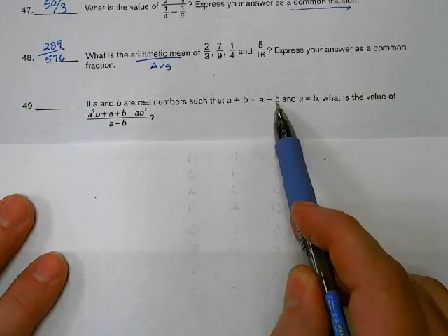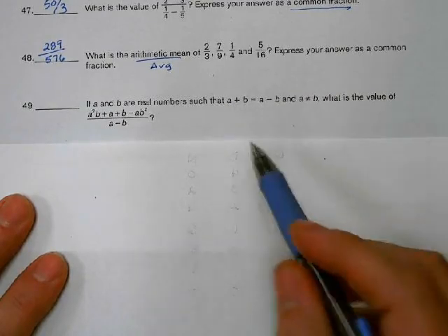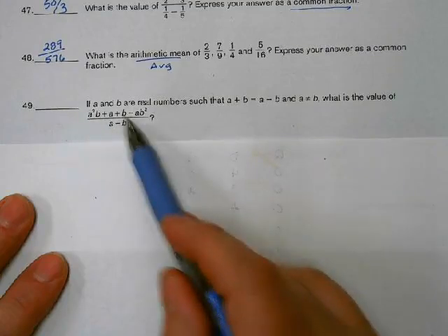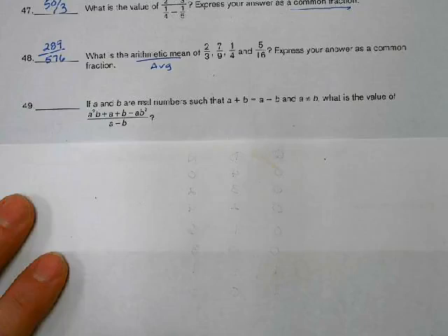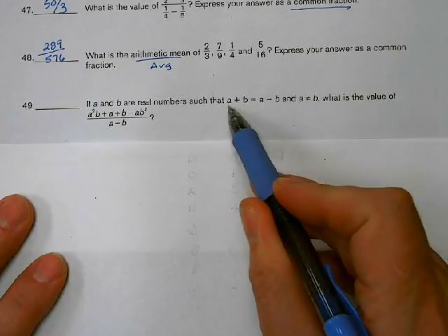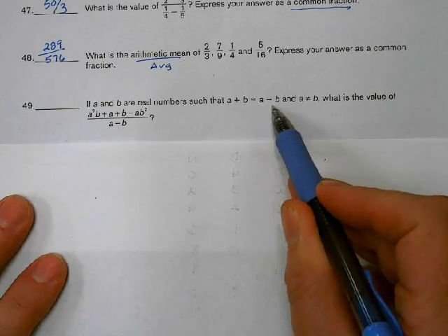Read everything. Don't get caught up and go, oh, I think I know what I need to do. I should start factoring this to see if I can reduce. We don't need to factor this at all. Look at what it says over here. A plus B equals A minus B. And A is not equal to B.